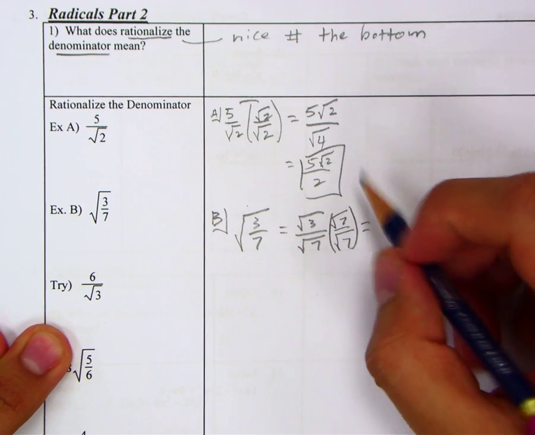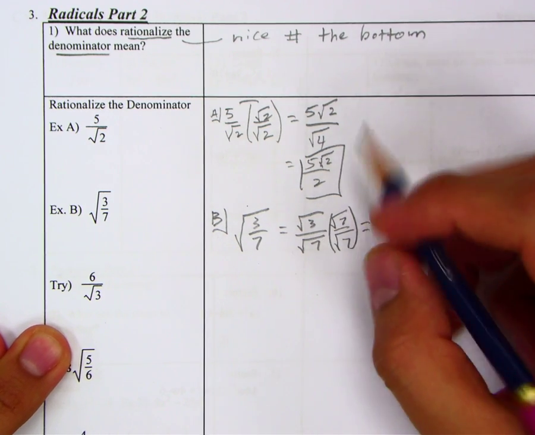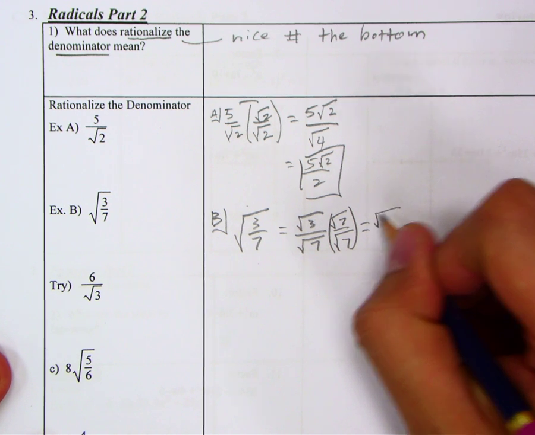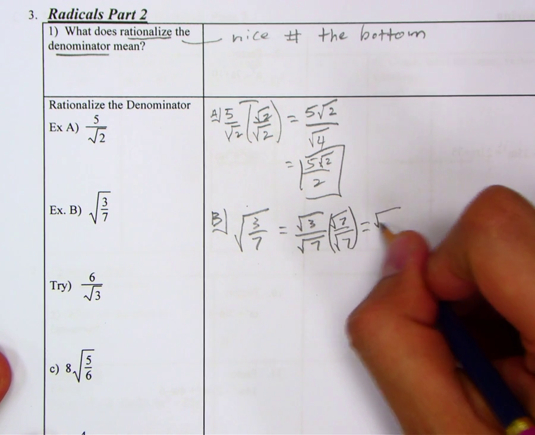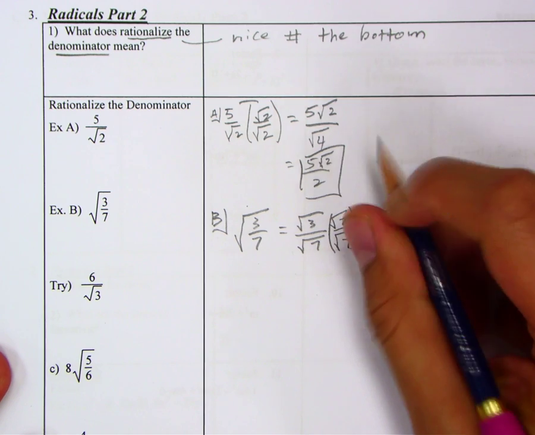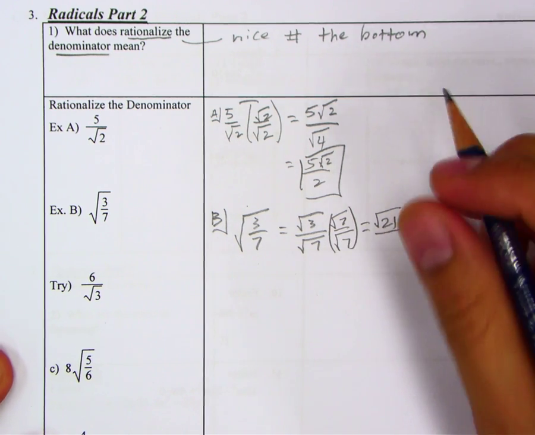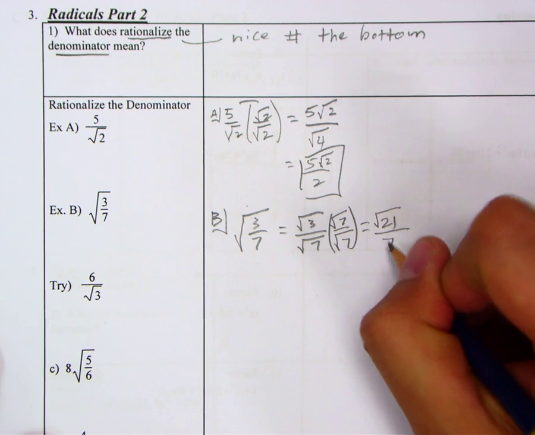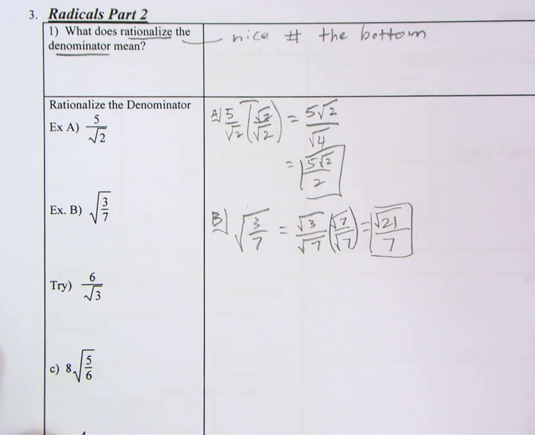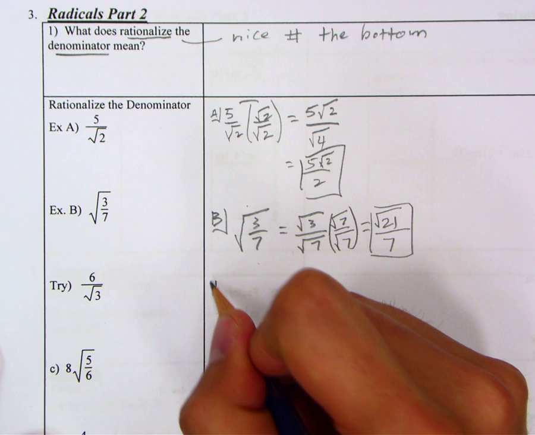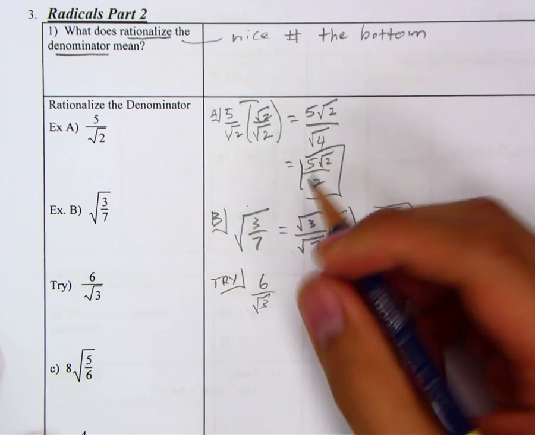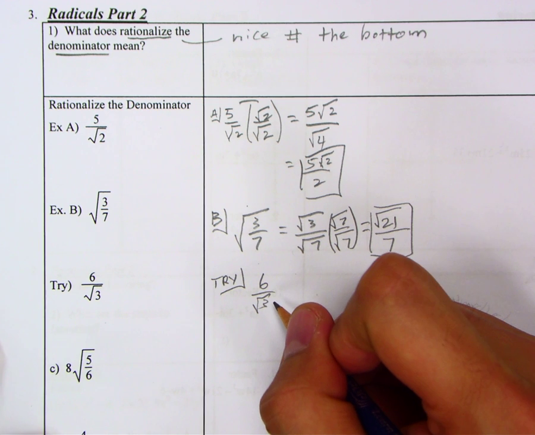Square root of 3 times square root of 7, since these are both loners, like there's no two of the same factors, we just multiply them since they're in the square root. 3 times 7 is 21. And square root of 7 times square root of 7 is square root of 49. The square root of 49 is just 7. And that's your answer.